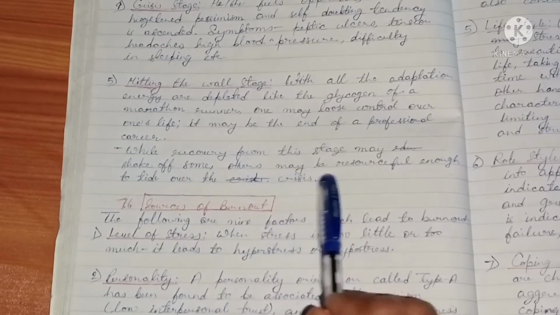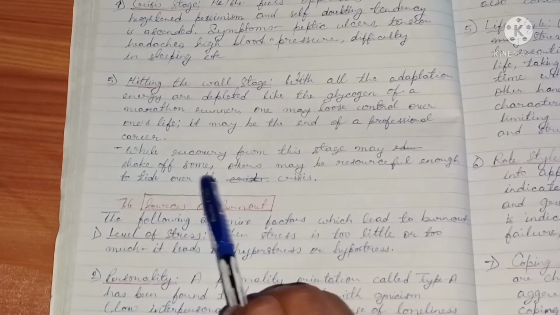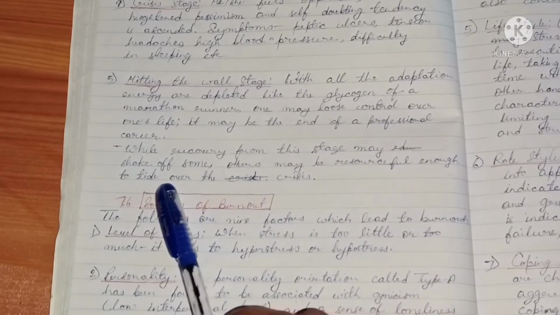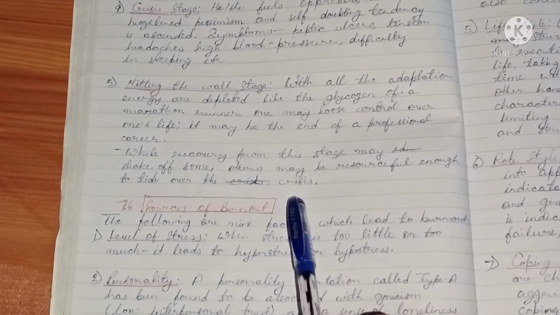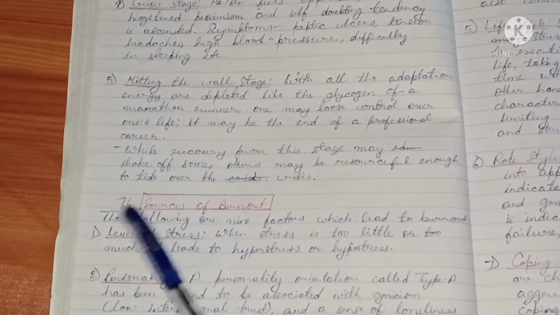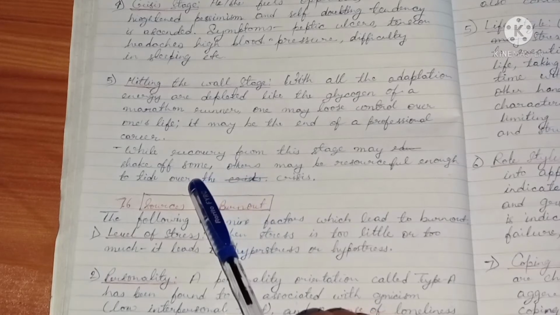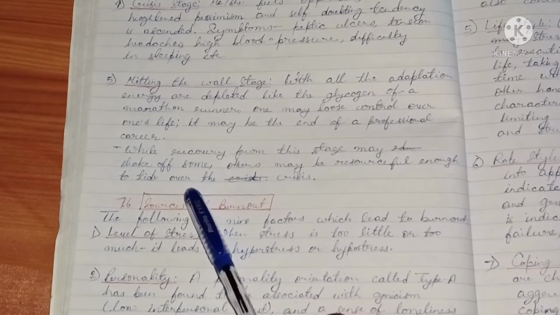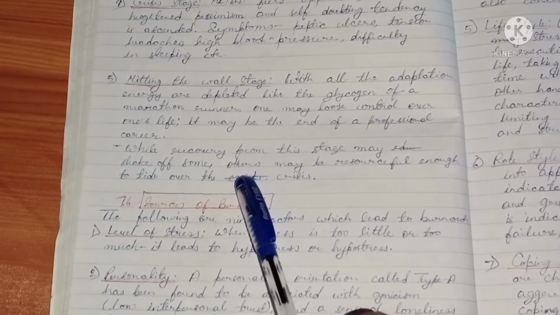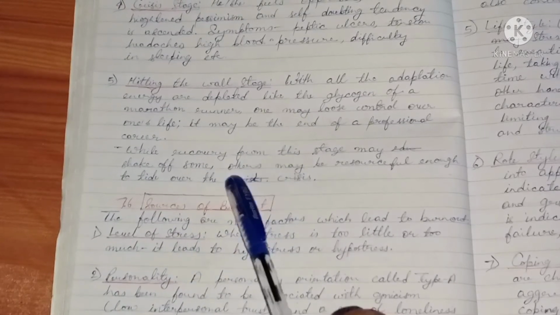While recovery from this stage may shake up some, others may be resourceful enough to tide over the crisis. It means some people may not recover from this stage, and if some people are resourceful enough, then they may overcome this stage. Okay.